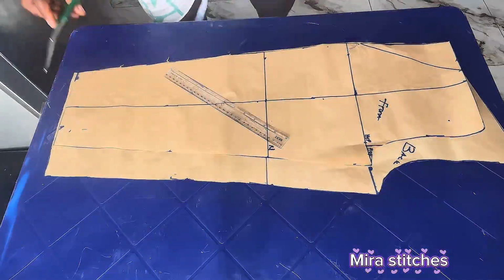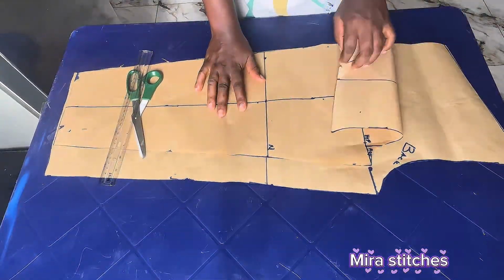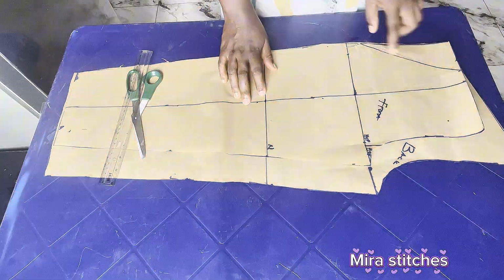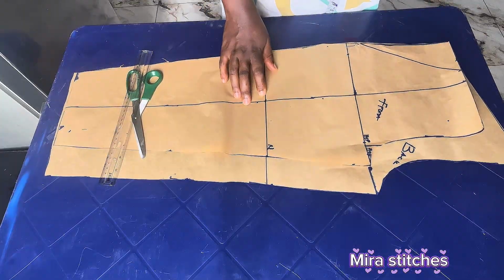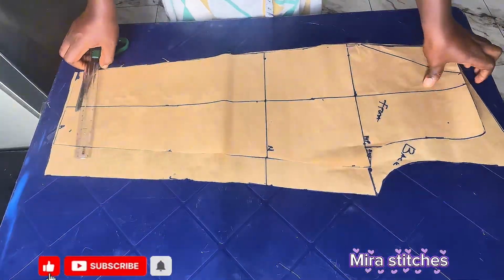So this is it guys for our front and our back trouser. This is for our front and this is for our back. So you can now cut this out, or you can leave it. Once you trace it out on your paper, you can now cut it out, anyone you choose to do. Next is to cut out our side.